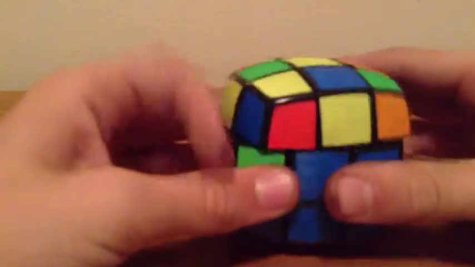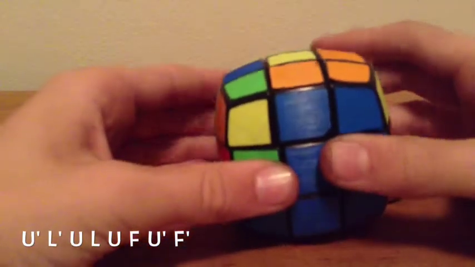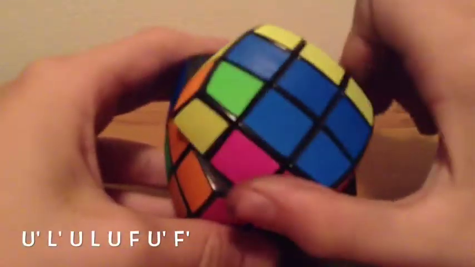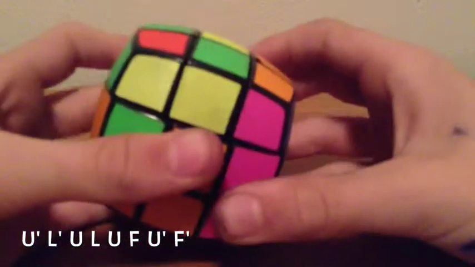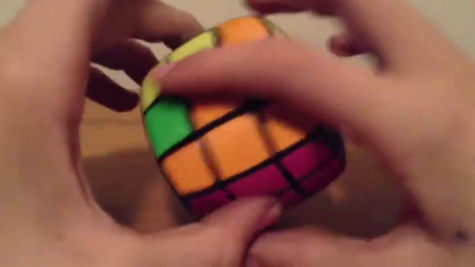So then U prime, so this is just the one to move to the left. U prime, L prime, U, L, U, F prime, F, U prime, F prime. So that just pairs them up and then brings it back in.